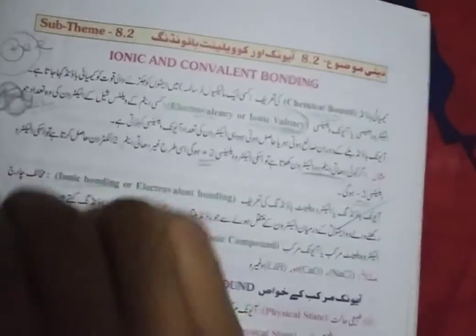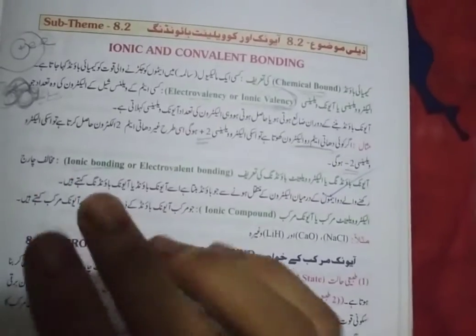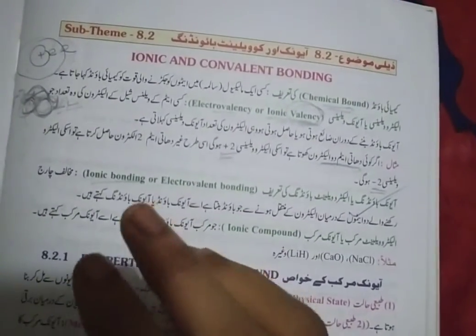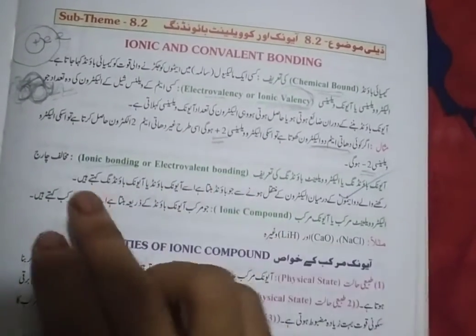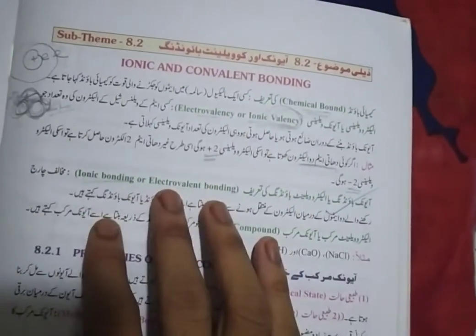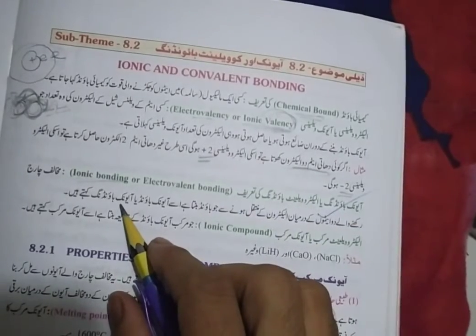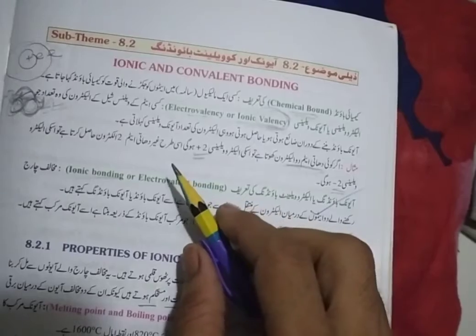Okay, what is the ionic bond? This chapter consists of 2 parts. First one is the ionic bond and second one is the covalent bond. Now we are entering the first part, which is the ionic bond, also known as the electrovalent bond. Ionic bond or electrovalent bond, there is no difference, they are the same. The definition of ionic bond is similar to that of the chemical bond, but there is some difference.